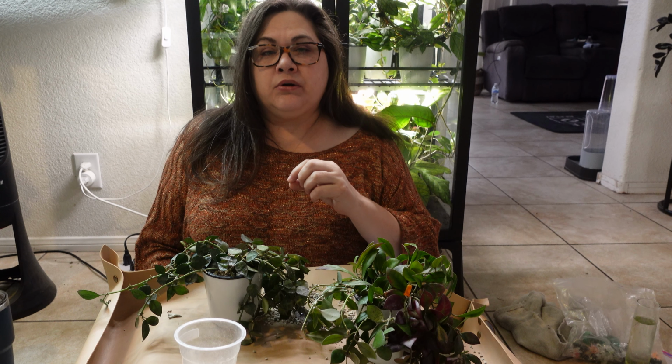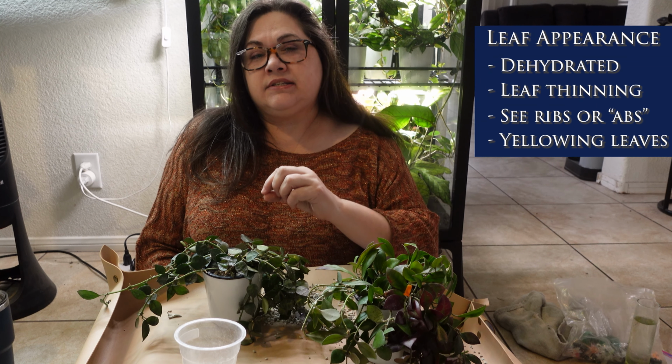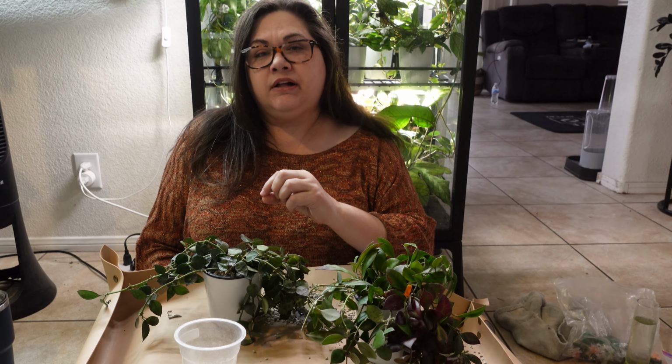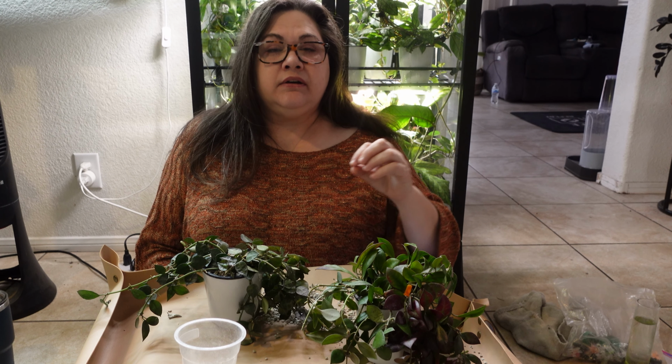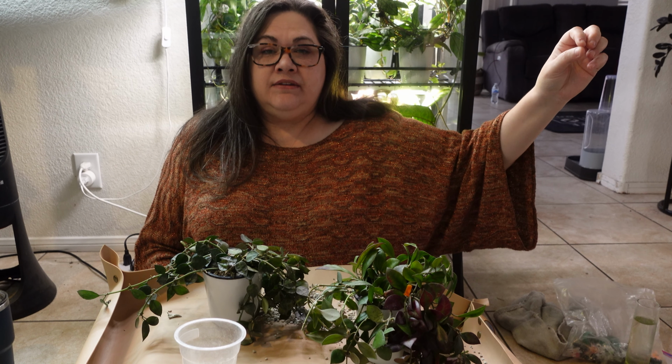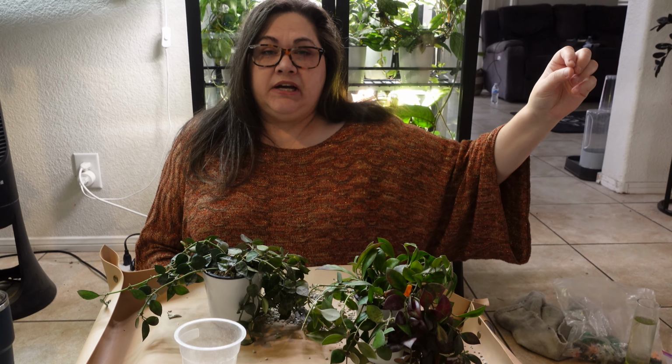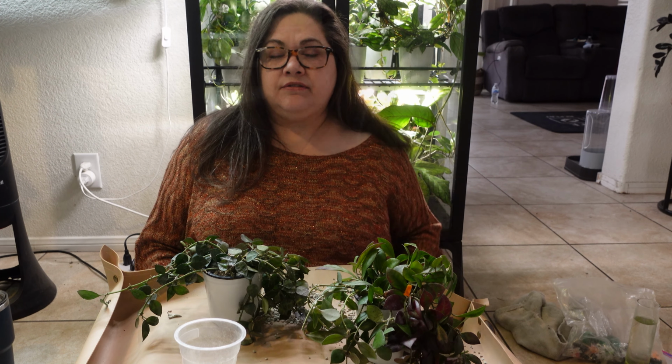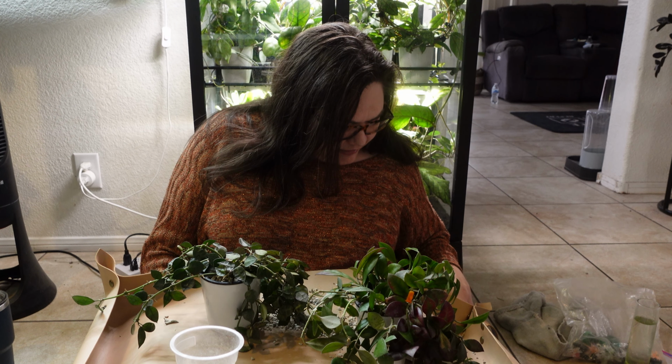Normally overwatering root rot causes leaves at the base of the plant to fall off, but underwatering causes leaves at the ends of the stems to become dehydrated, yellow, and fall off. Did I forget anything?